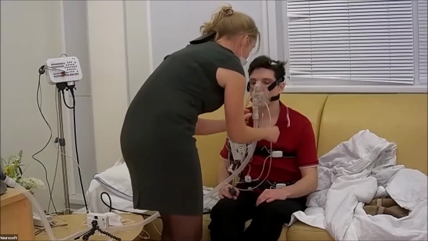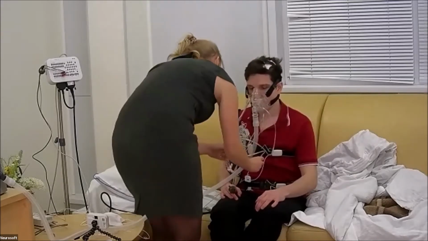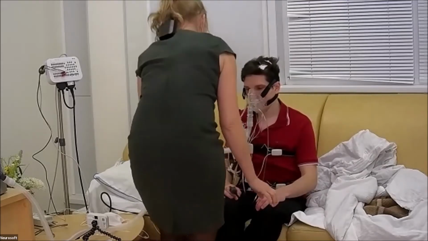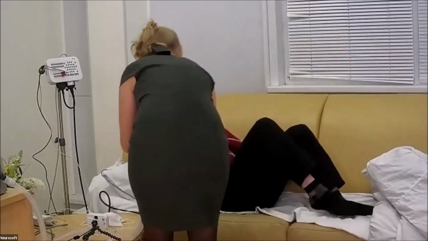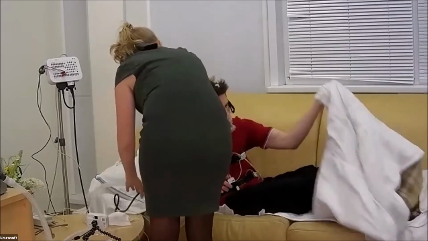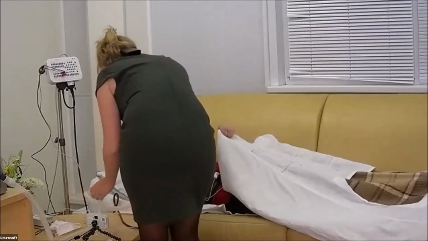Is that okay? Yeah. So I connect the tube to the pressure sensor. Now we ask our patient to lie down. Is that okay? Okay.